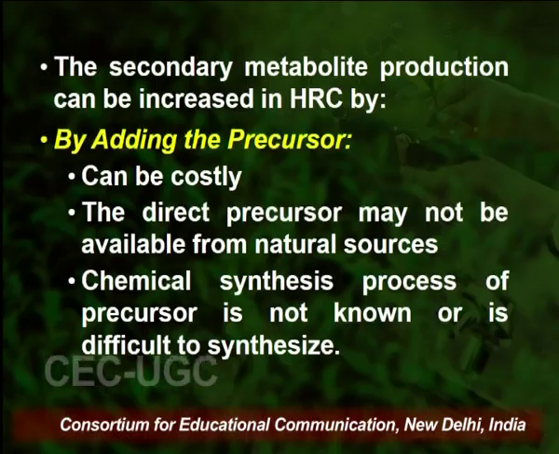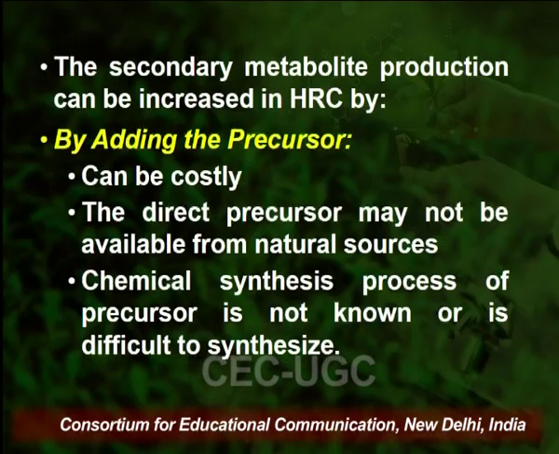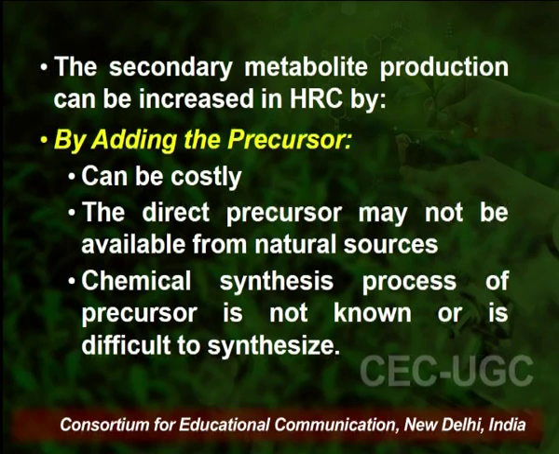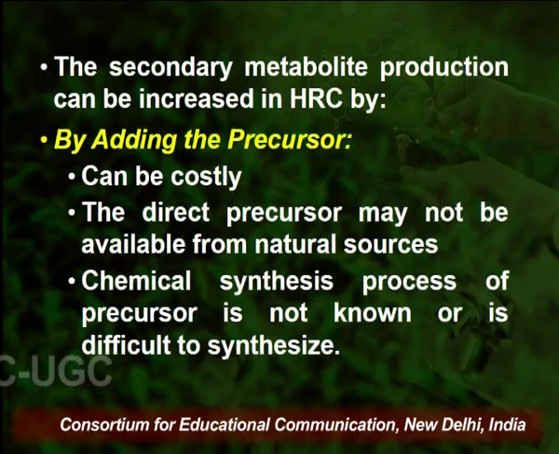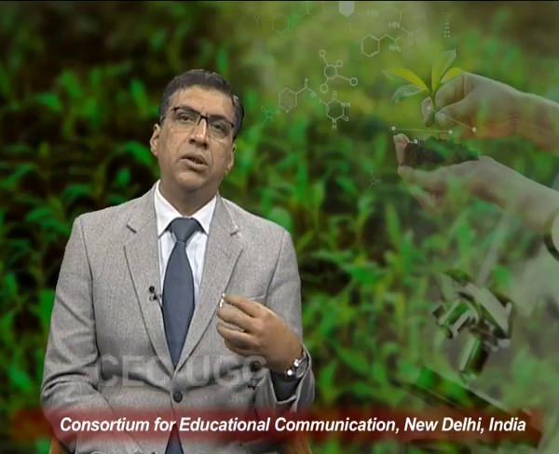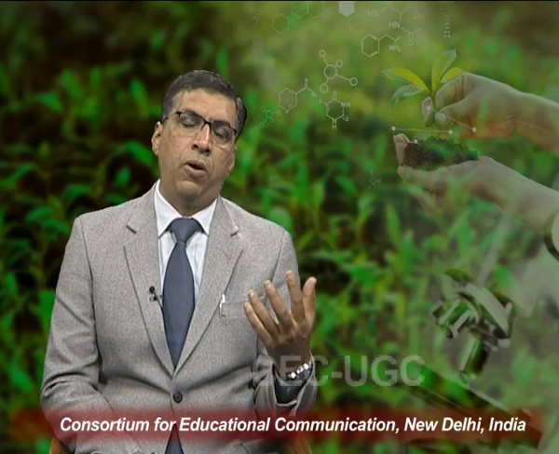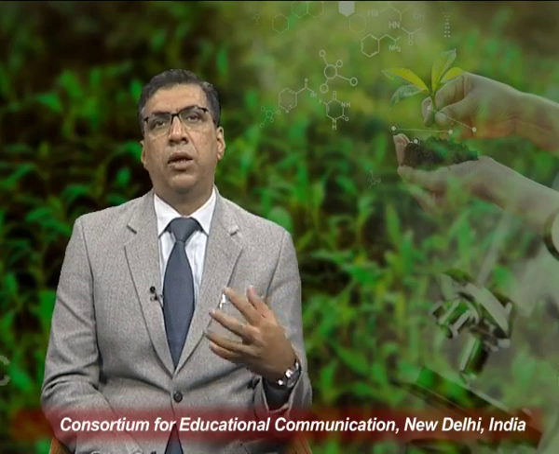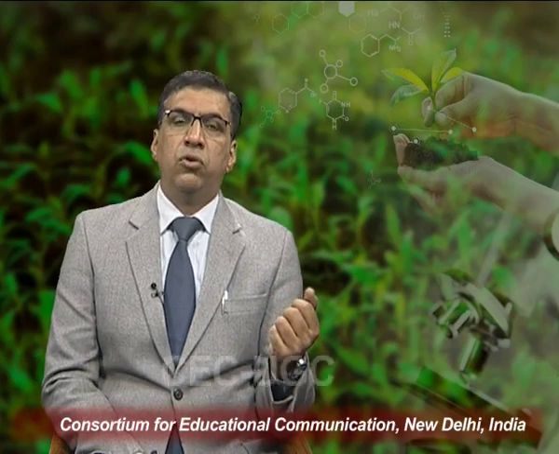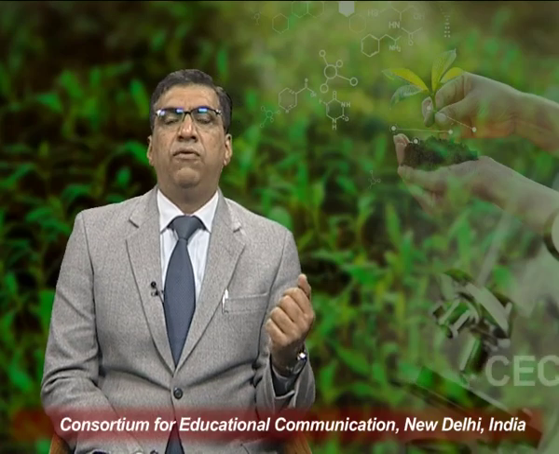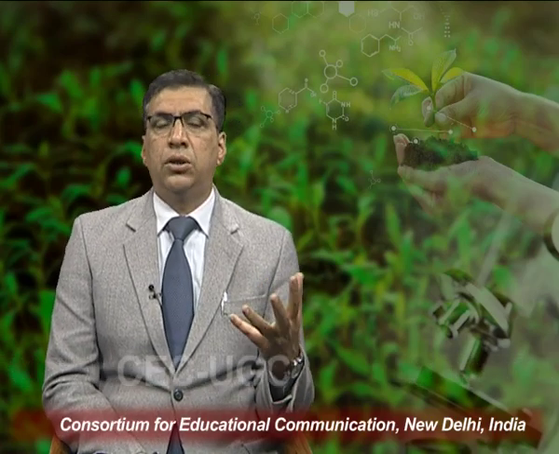And third is that the chemical synthesis process of that precursor is not known or is difficult. And if this happens, again we will be dependent upon the precursor from the natural sources, and the process will become very costly. So, another strategy is that we can increase the production of the precursor.